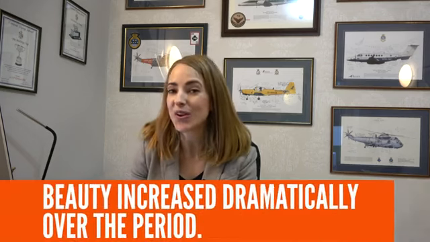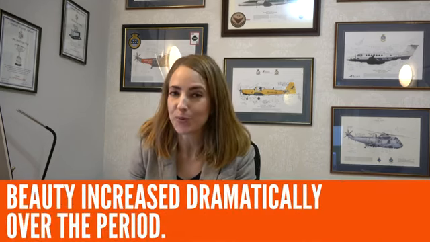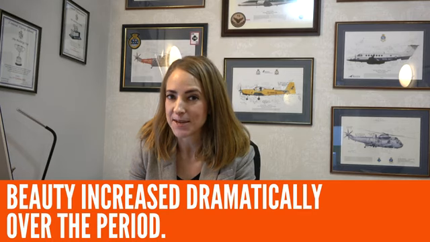So here's the sentence. The sentence is, "Beauty increased dramatically over the period." That's it. So ask yourself, does this make sense? Can you picture in your head what in the world this graph is about? Now, how about if I change the word increase and I say "beauty grew dramatically" or "beauty rose dramatically over the time period"? Does it make it any easier to know what I'm talking about?